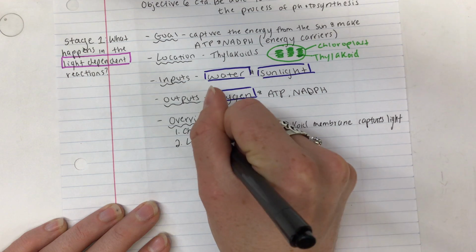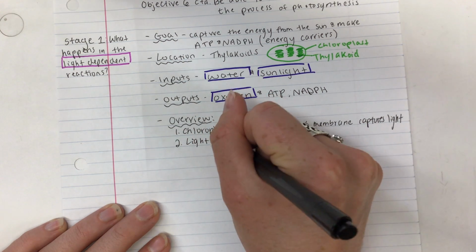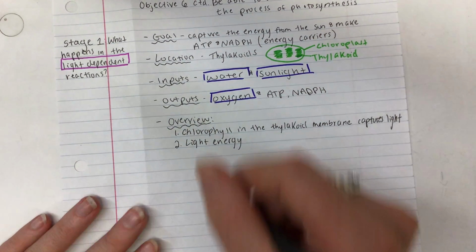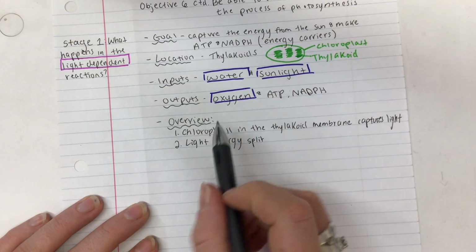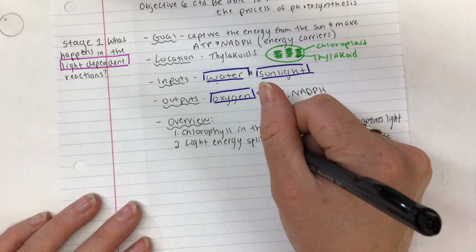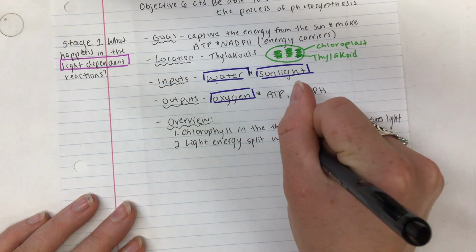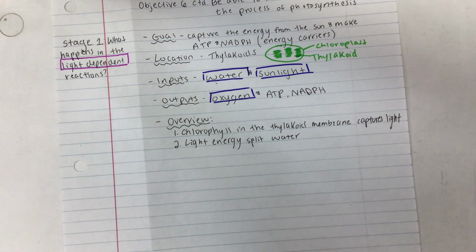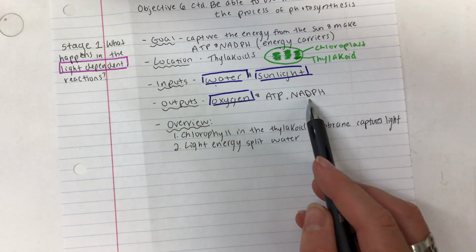Number 2, light energy that is captured by the chlorophyll, that light energy is going to split our input, water, into pieces. Now, in addition to splitting this water, this H2O, into H and 2 oxygen molecules that are separate and floating around, it's also going to release some electrons, which have that light energy in them. So the energy goes from the sun into the chlorophyll, into these electrons, and these electrons are going to go into NADPH, an energy carrier.